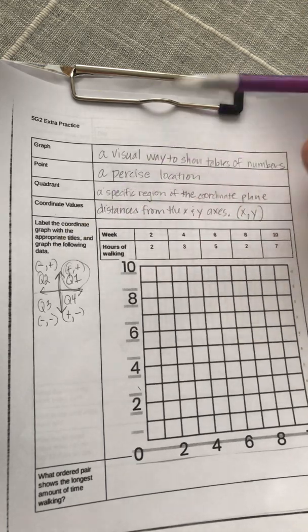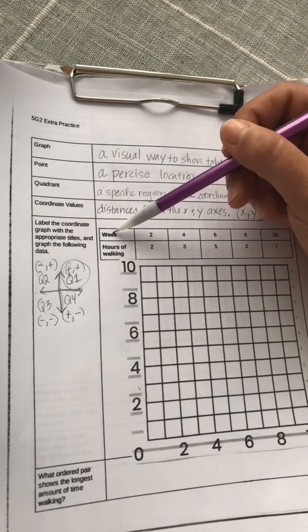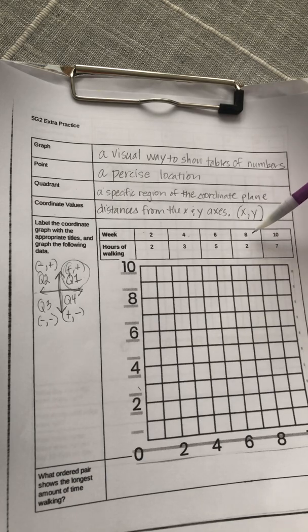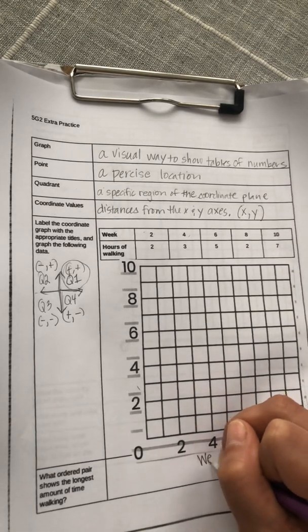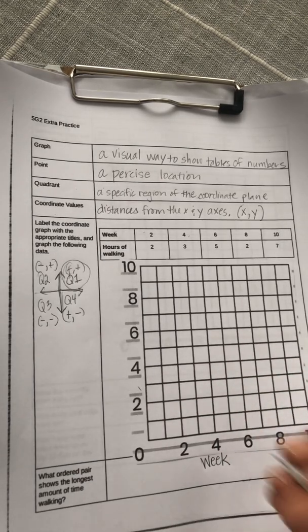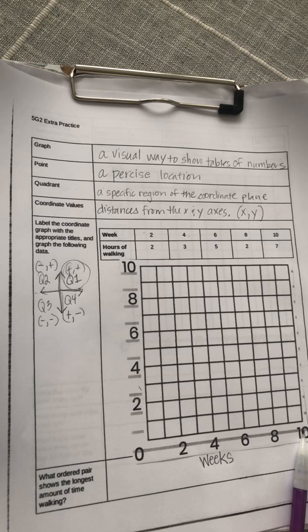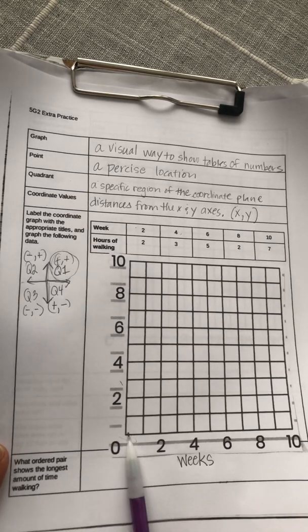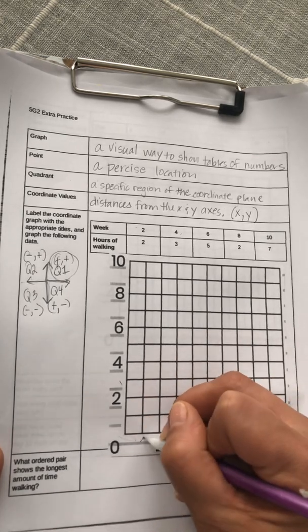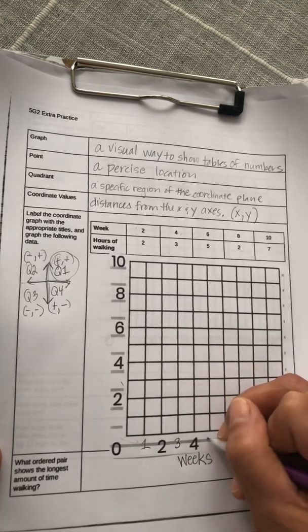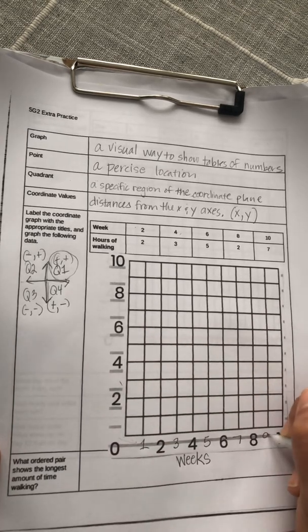graph the following data. So we have weeks being 2, 4, 6, 8, and 10. We're gonna put the weeks at the bottom, similar to a bar graph. So this is number of weeks. And if you notice, our coordinate plane or our graph right here goes by 2s. So on the actual coordinate grid, there are the odd numbers too. So if this is 0, this is 1, 3, 5, 7, and 9.